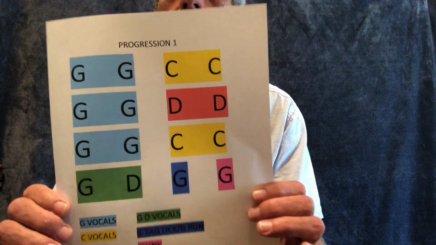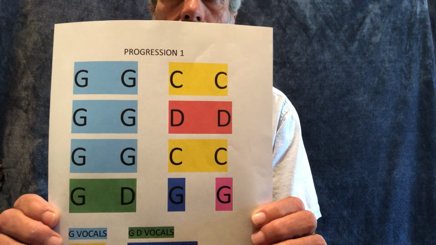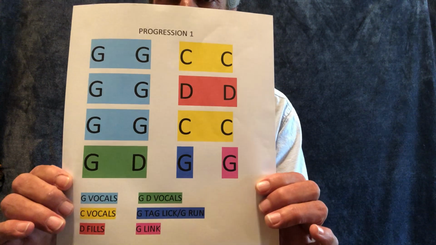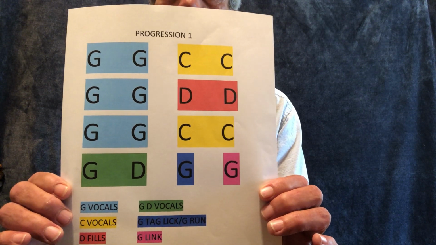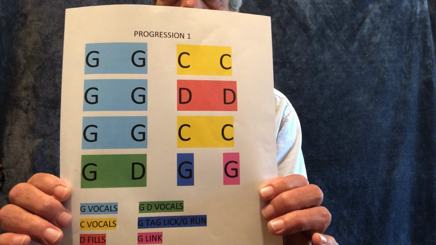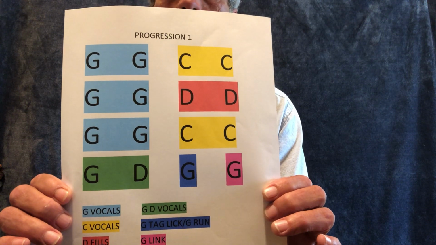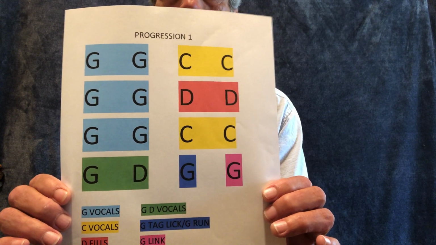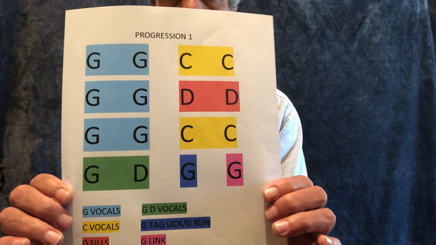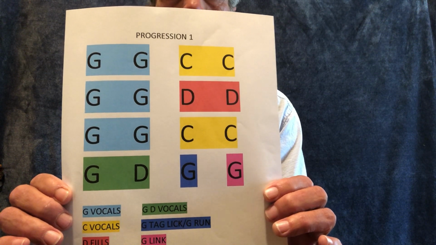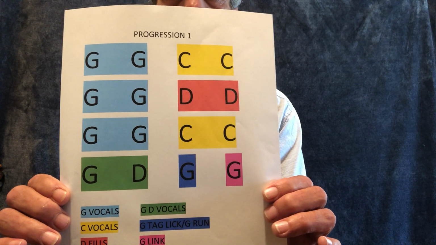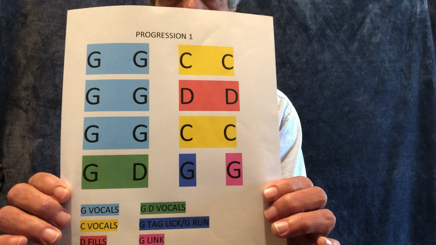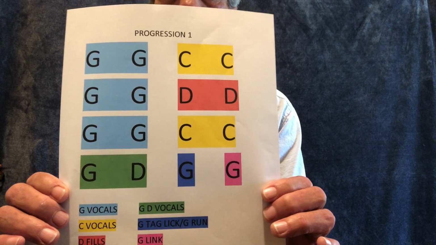Taking a look at this first one, again, this will work in any key. We're just going to use the key of G for the example here. But if it was in the key of A or the key of D, we would have the 1 chord, the 4 chord, and the 5 chord. So the first 2 G's are vocal, the 2 C's are vocal, then the next line, the G's are vocals, then the D's are fill-in licks. And that's going to be the case no matter what song you're doing.